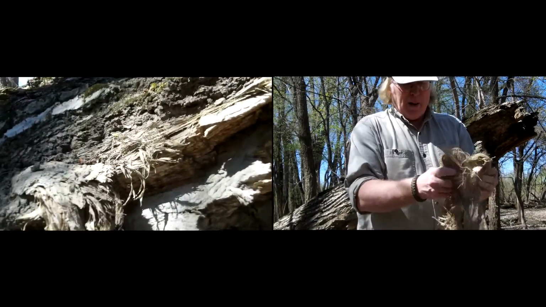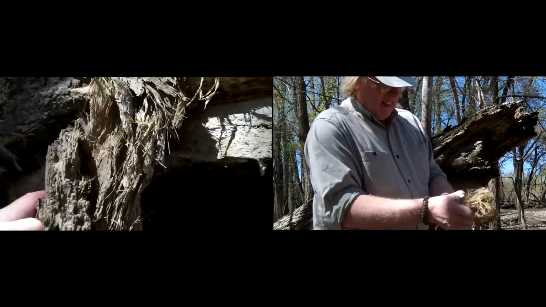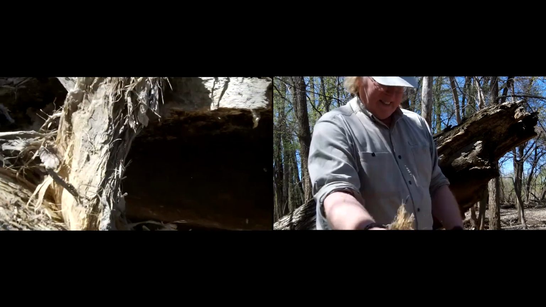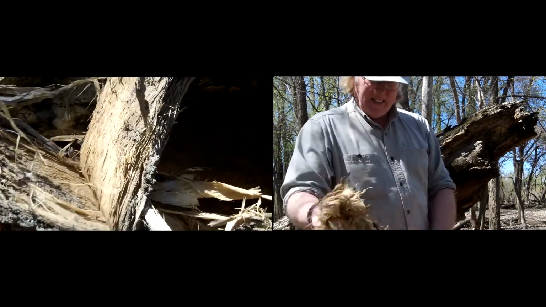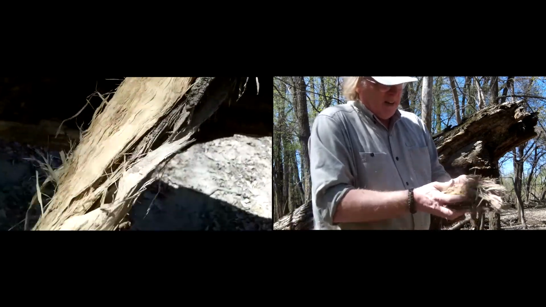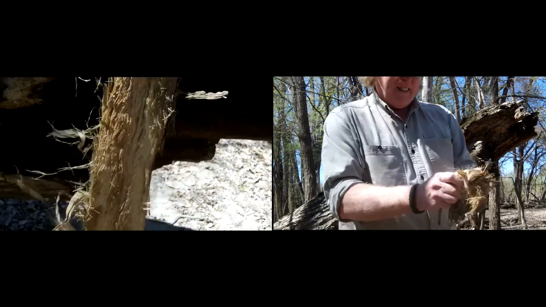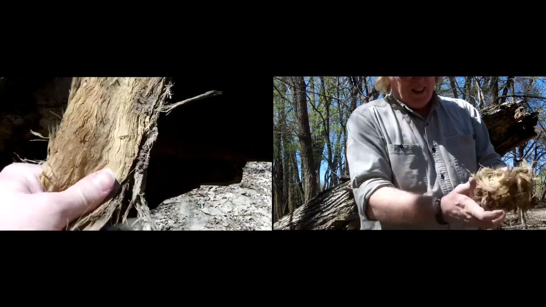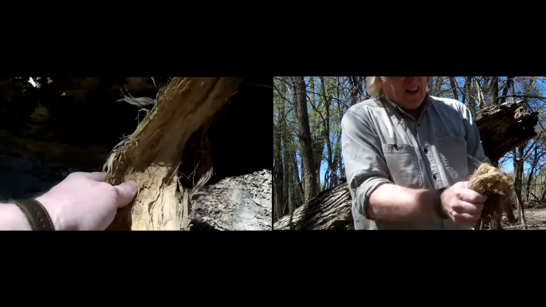Gonna need some tinder for that bow drill fire, and these big old cottonwood trees have a lot of inner bark, and fairly dry, and this will make really good tinder.